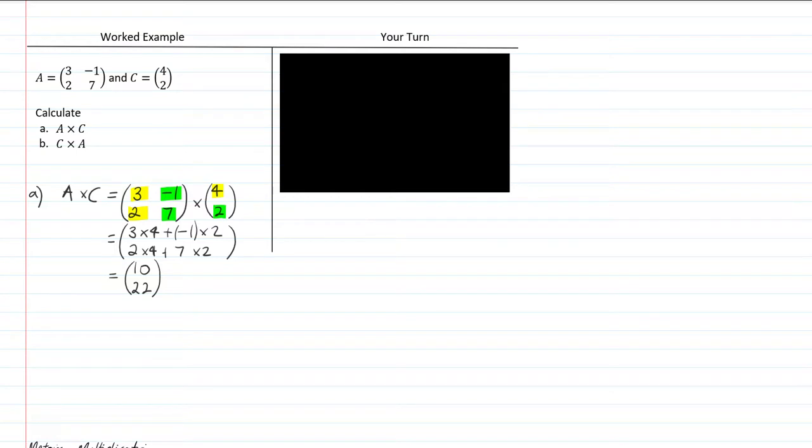This doesn't have a context though, so you won't be able to see what this means for chocolates and bags and things like that. There's no context here, it's just a theoretical answer. So that's our first one, A times C.